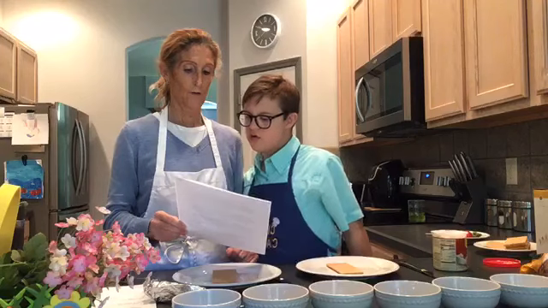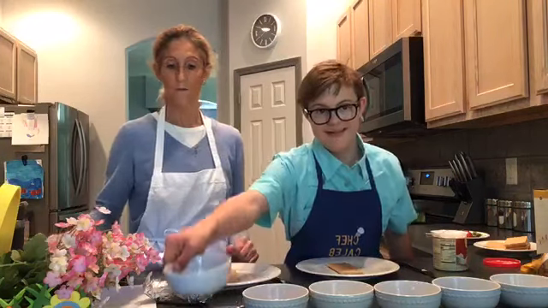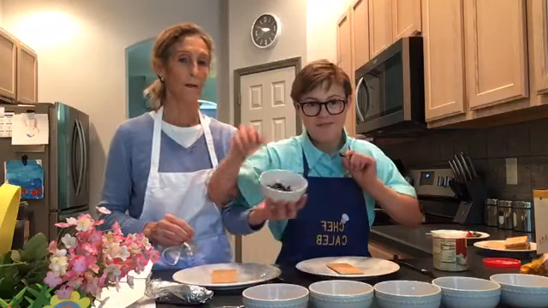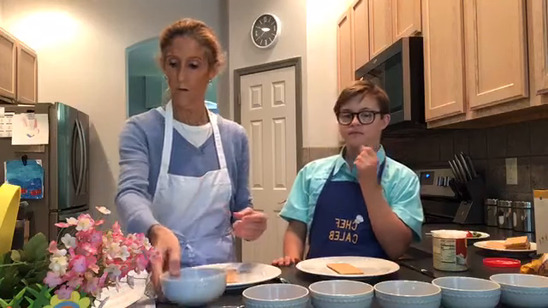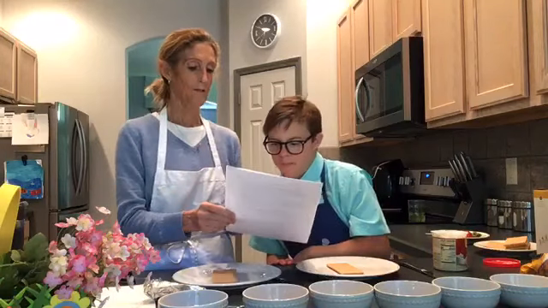Chocolate cookie crumbs. So we have the standard Oreo cookie that we've kind of crumbled up a little bit, but we're going to do a little bit more too. And then, are they good? Yep. What's the next thing we need?